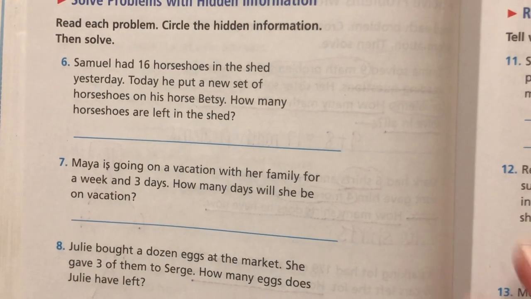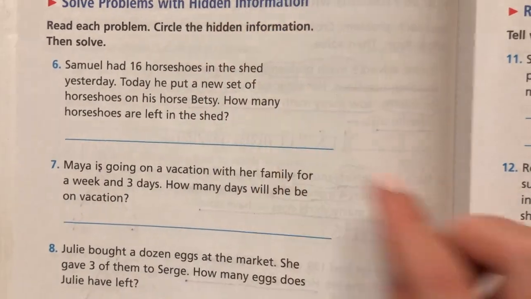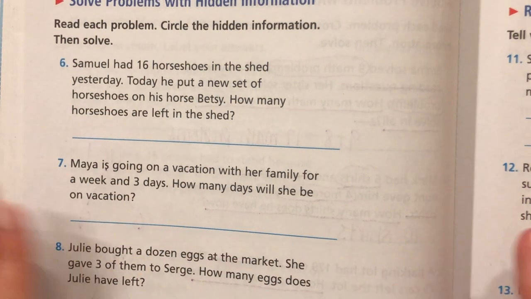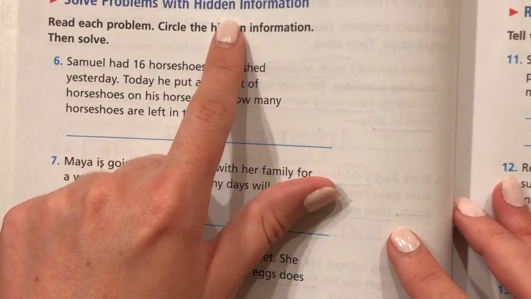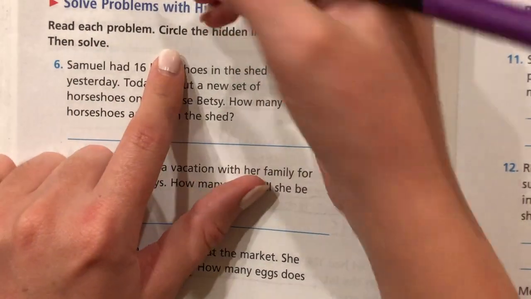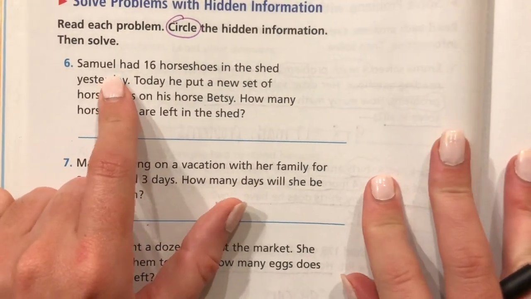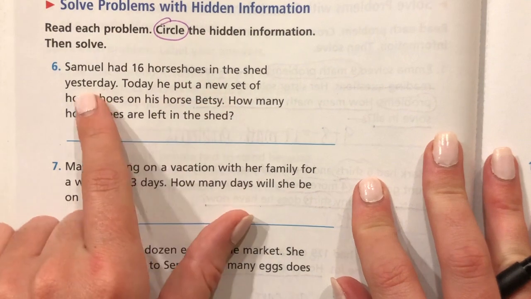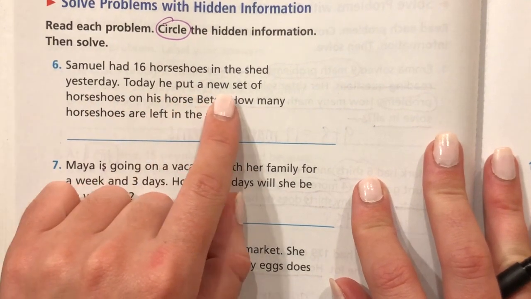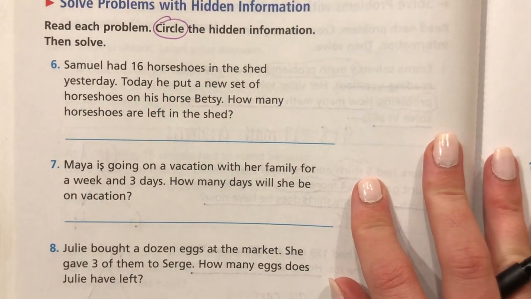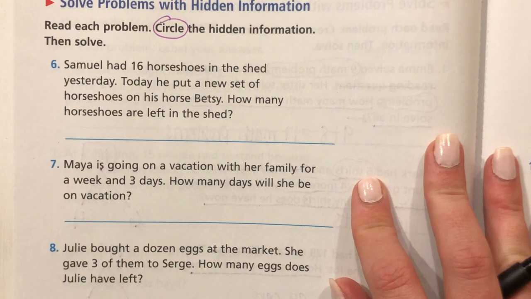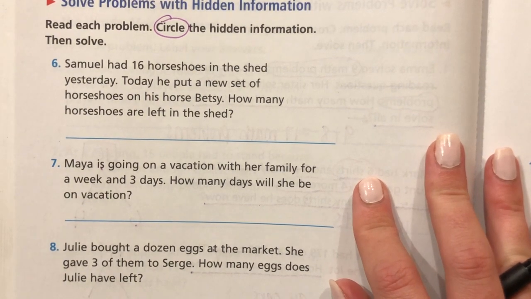Now we're going to talk about problems that have hidden information. So we just talked about extra information that we don't need. Now we're looking for hidden information. So read each problem, circle the hidden information, then solve. Samuel had 16 horseshoes in the shed yesterday. Today he put a new set of horseshoes on his horse, Betsy. How many horseshoes are left in the shed?